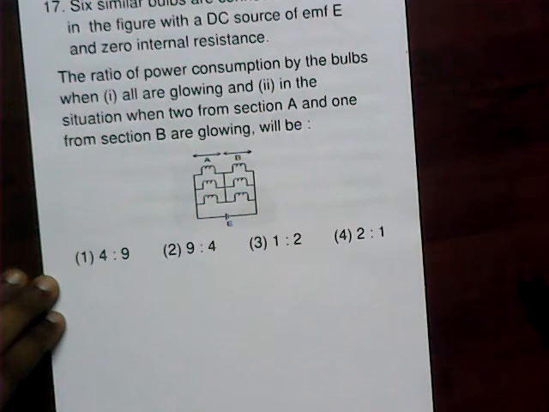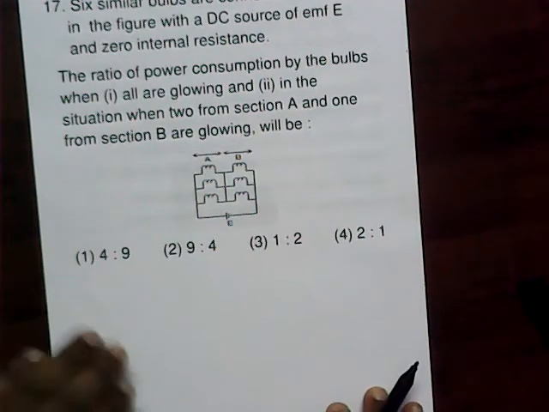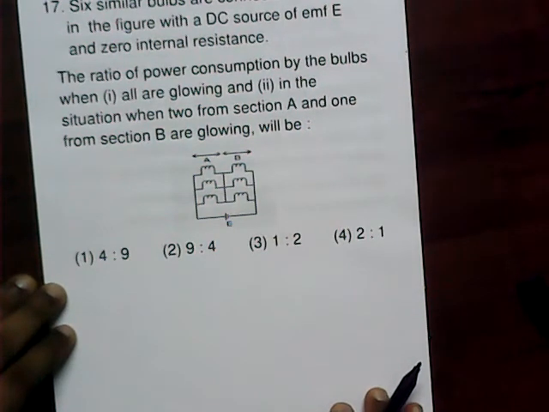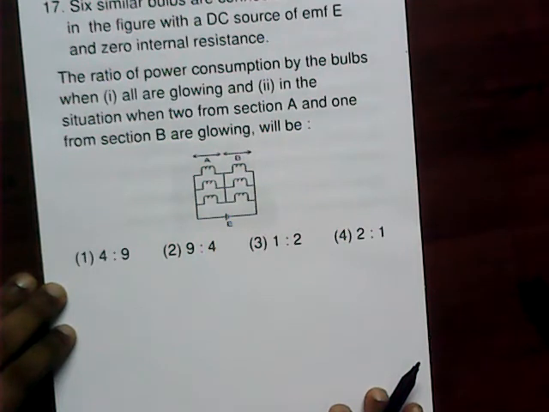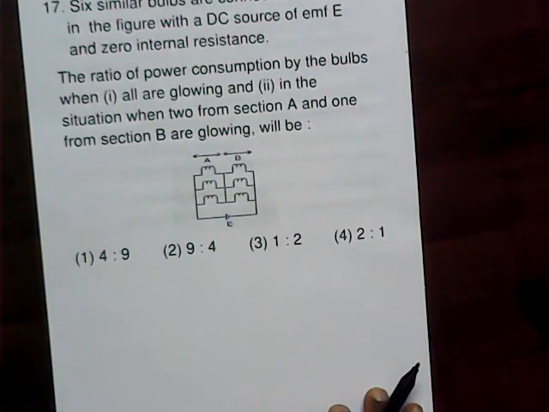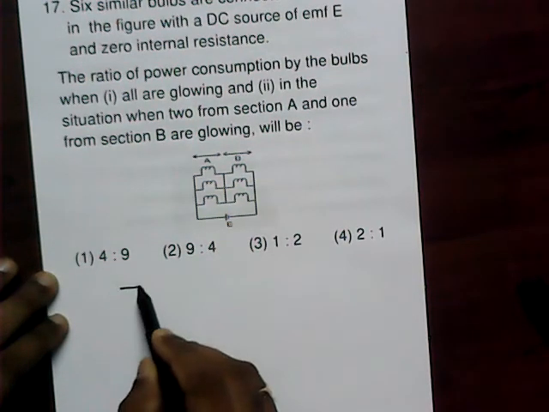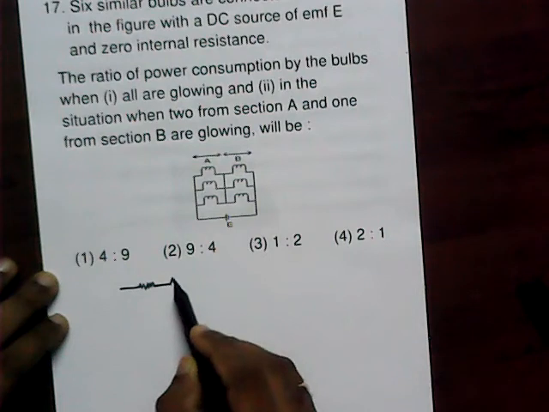Number 17, a good concept. The 6 similar bulbs are connected as shown in the figure with a DC source of EMF E and 0 internal resistance. The ratio of power consumption by the bulbs when all are glowing, and in the situation when 2 from section A and 1 from section B are glowing. So keep in mind, when all are glowing, we can consider this as a circuit like this one.